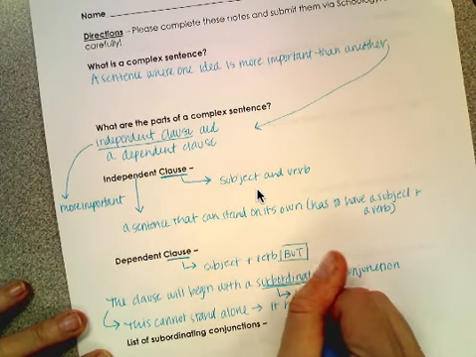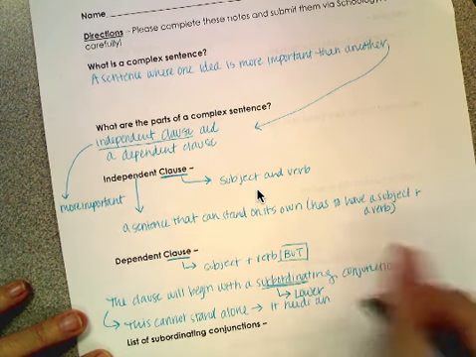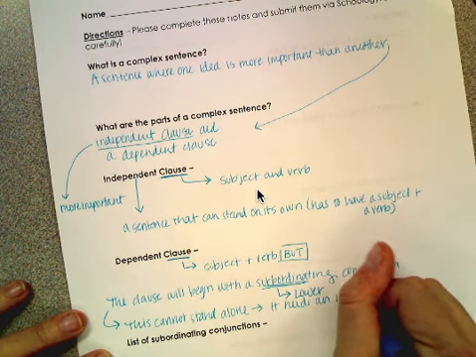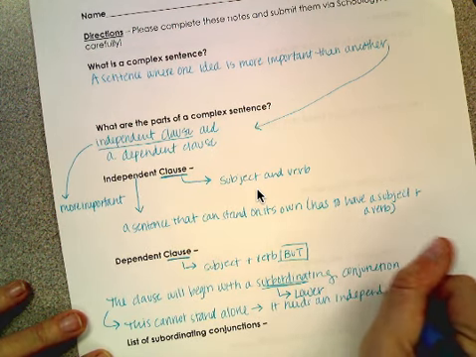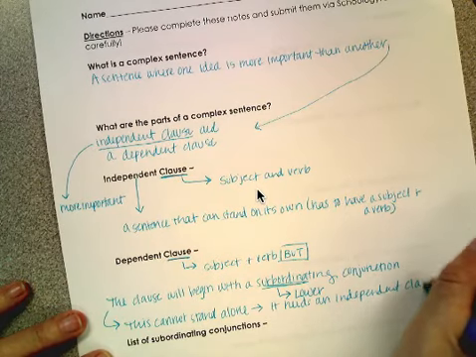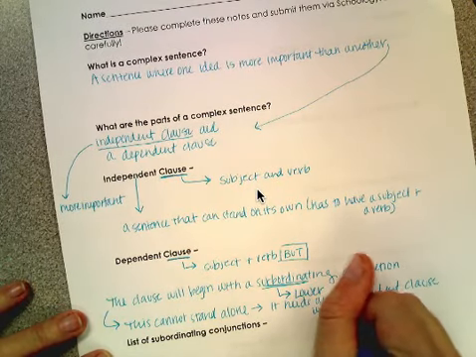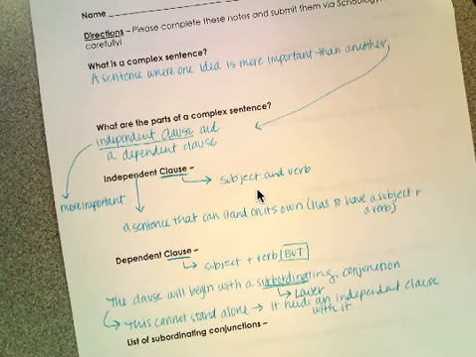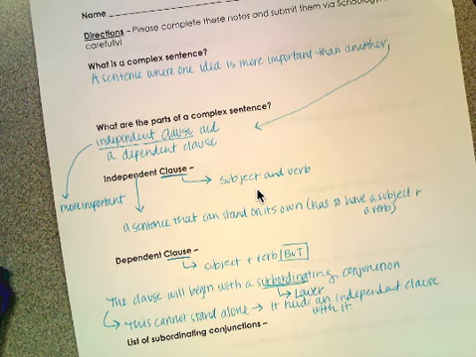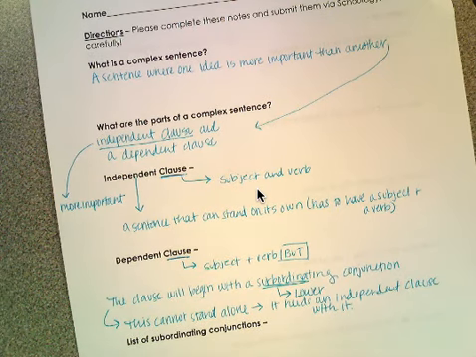It needs an independent clause with it, and that's going to be really, really important. So you are never going to see a dependent clause with a period. It has to have that independent clause, whether it's going to be before the independent clause or after the independent clause. It really just does not matter.